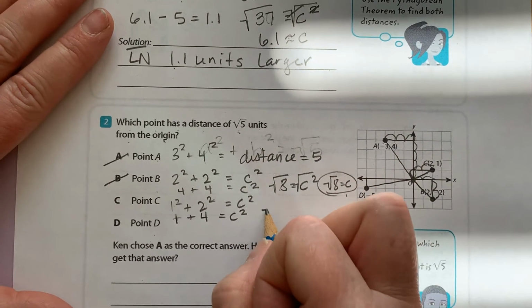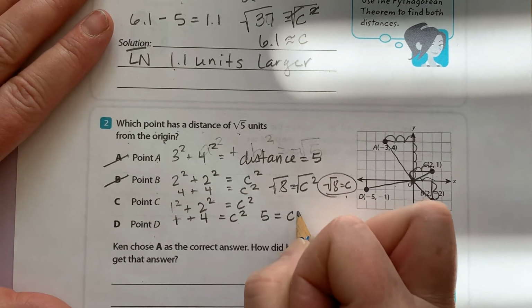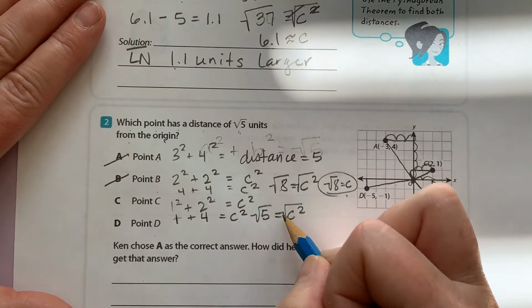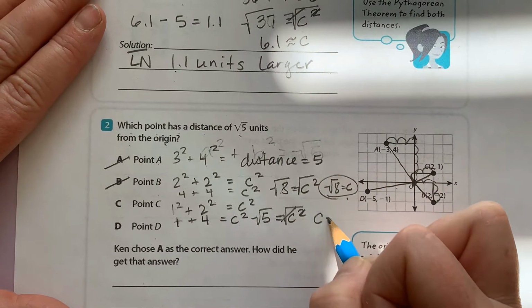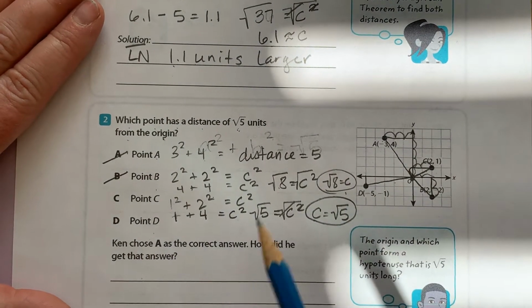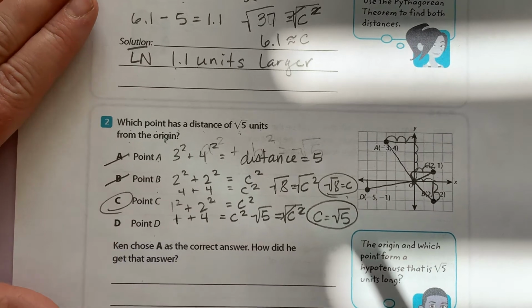So now I do have 5 equals c squared. So c equals the square root of 5. Is that what we're looking for? It is. So it is actually C.